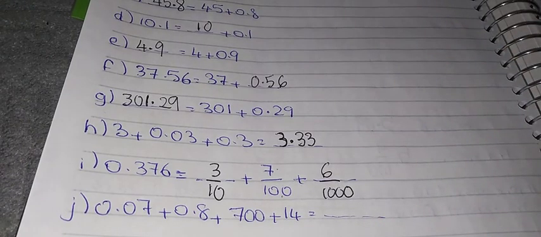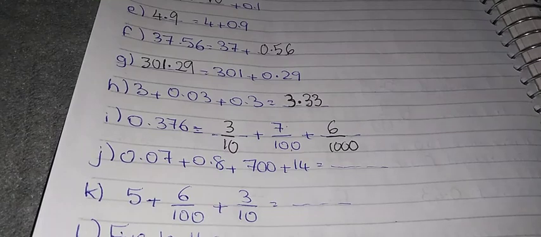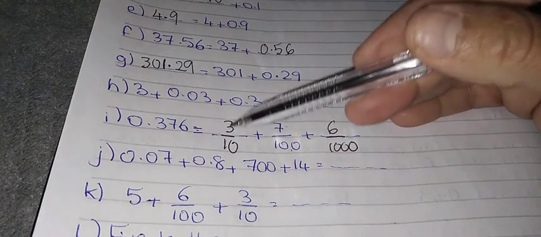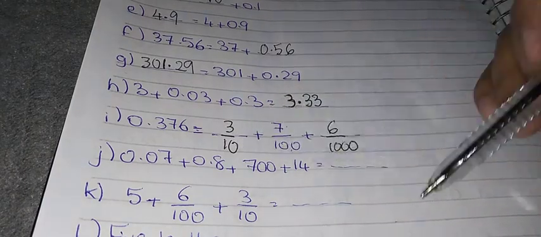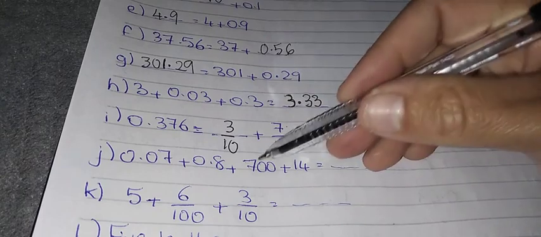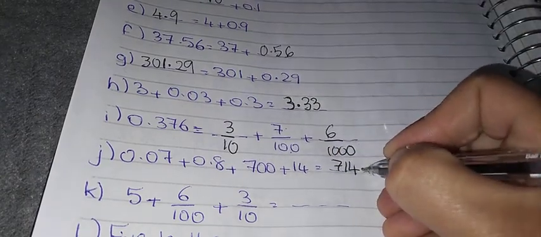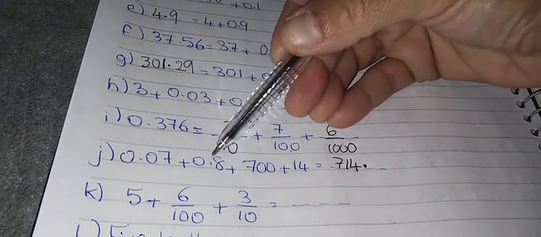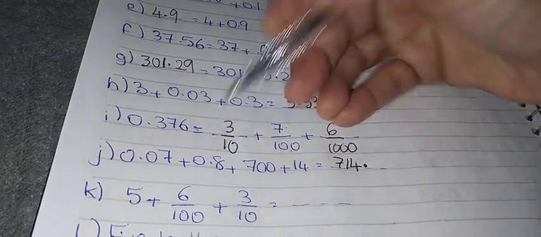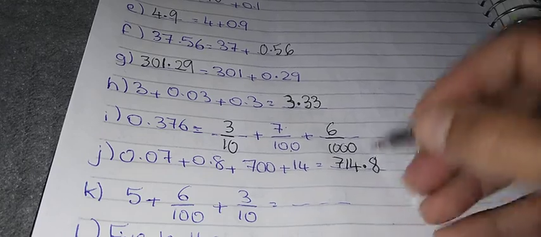Okay? Here, 0.07 plus 0.8 plus 700 plus 14. So the whole numbers are 714 point. Okay, and here we have in the 10th place the 0.8 and in the 100th place the 0.07.